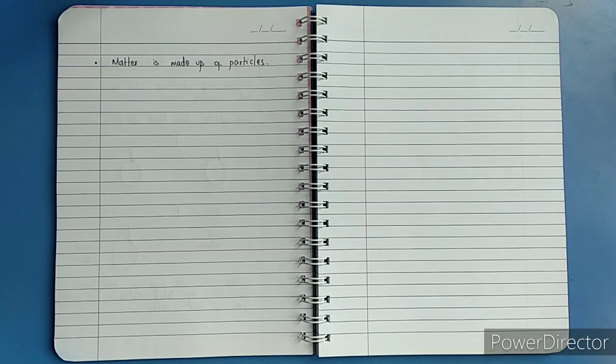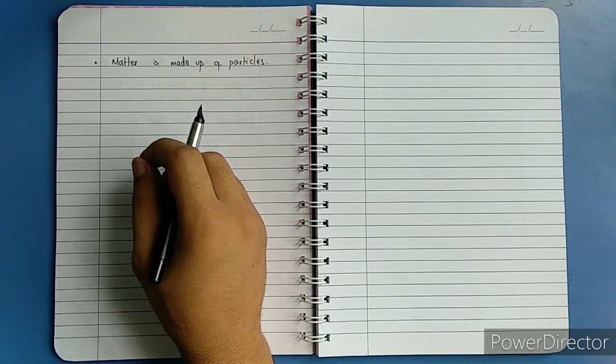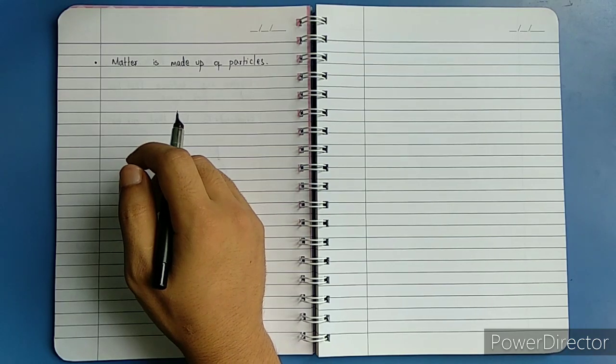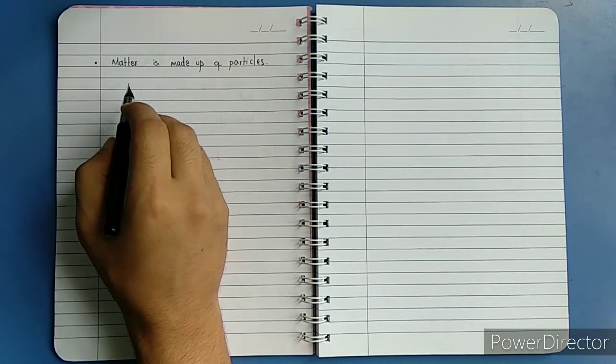One school believed matter to be continuous like a block of wood, whereas the other thought matter was made up of particles like sand. So we know that matter is made up of tiny particles, and the smallest particle in matter is called an atom.